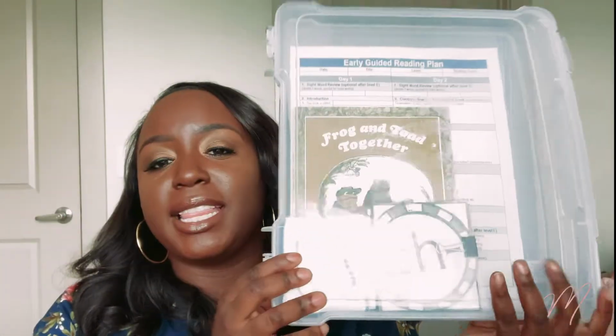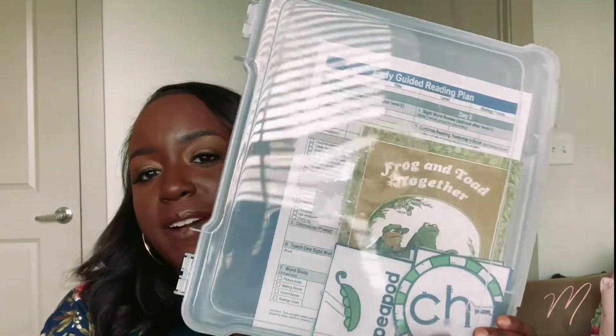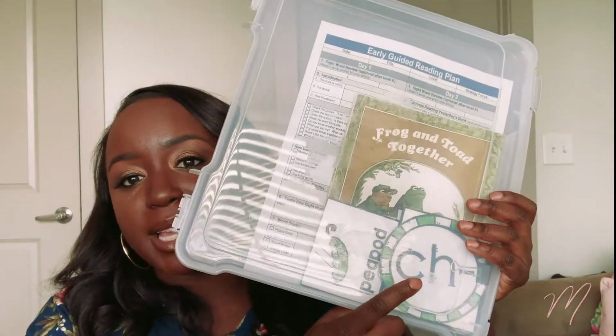Now, let me get finished. If we're working on a phonics skill, I make these cards. I'll just pull them out real quick. I bought clip art from Teachers Pay Teachers. This is the CH sound, the initial and the final. How I color code them is I'll use a red or whatever color Sharpie dot on the back of the cards as well. That way, if they get shuffled, I'll know that these belong to CH. So that's just how I organize them.